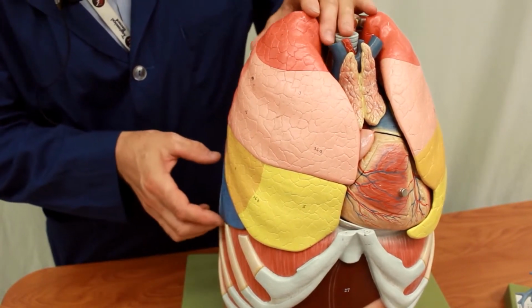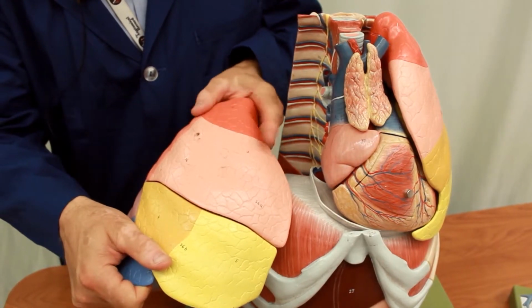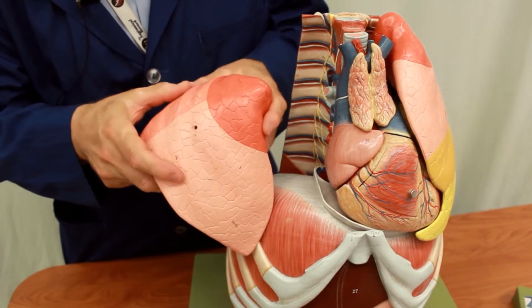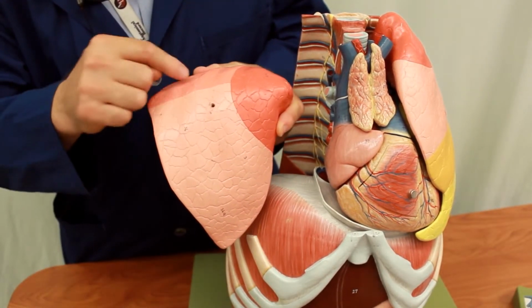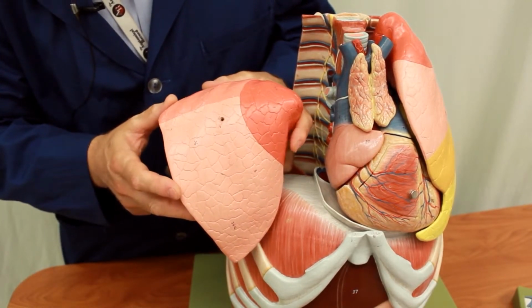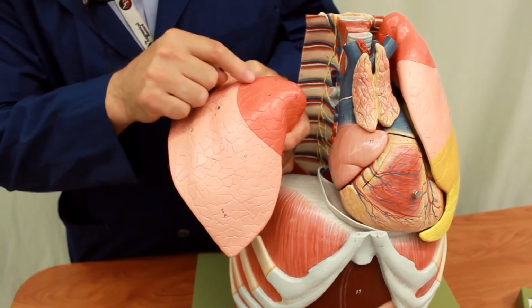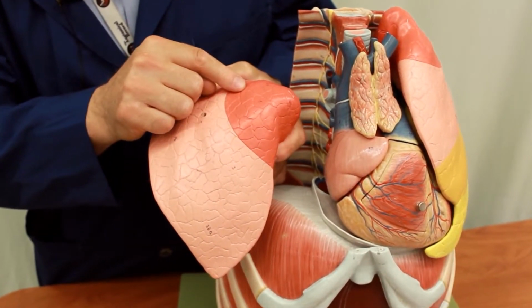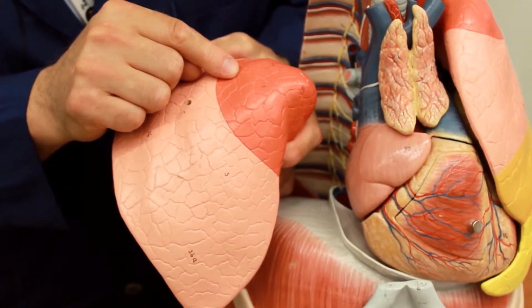So when we look at the lung, we'll see that the lung itself is divided into lobes, and each lobe is divided into bronchopulmonary segments. These bronchopulmonary segments are divided by a very thin layer of connective tissue. The significance of this is that each bronchopulmonary segment has its own branch of the bronchial artery, its own branch of the pulmonary artery, and its own tertiary bronchus.